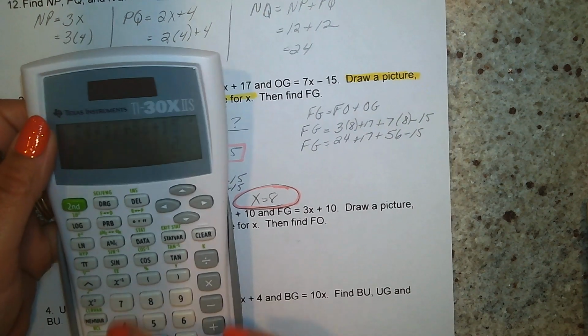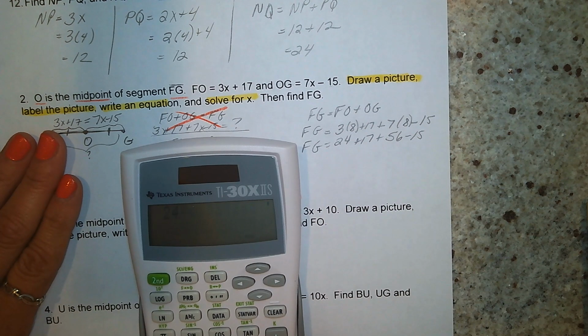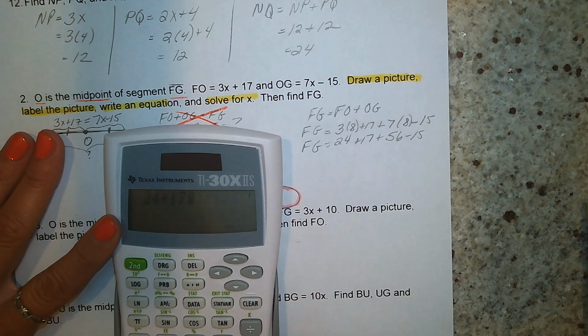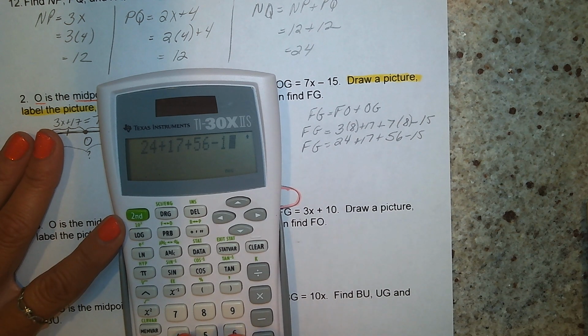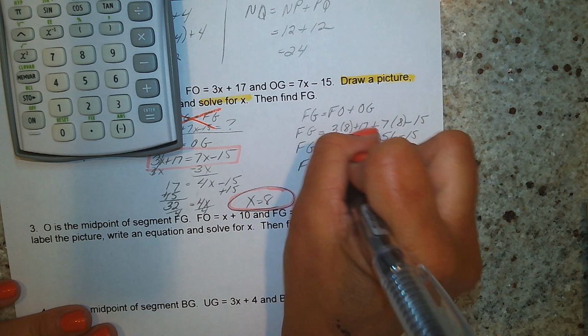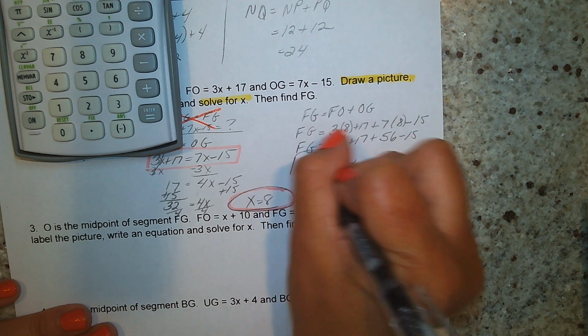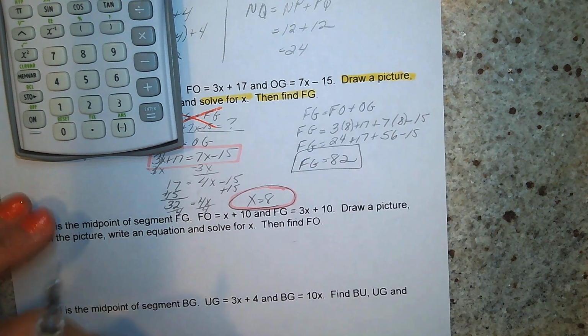So let's plug it all in and see what we get. 24 plus 17 plus 56 minus 15 is equal to 82. So the length of FG there is equal to 82. And that was the final piece to that problem that we just solved. And we did all of the parts.